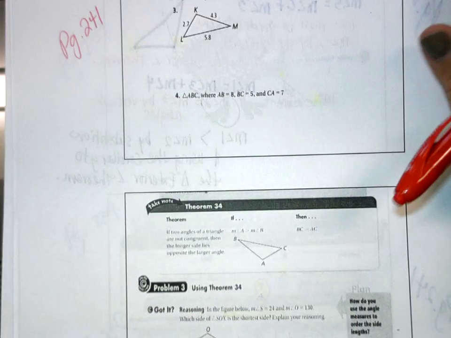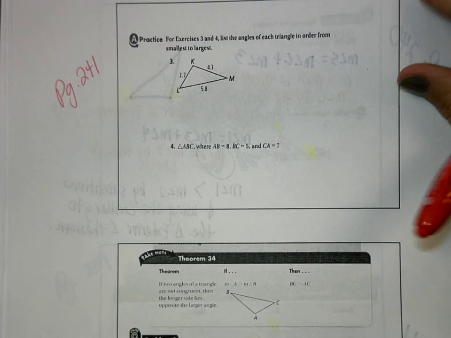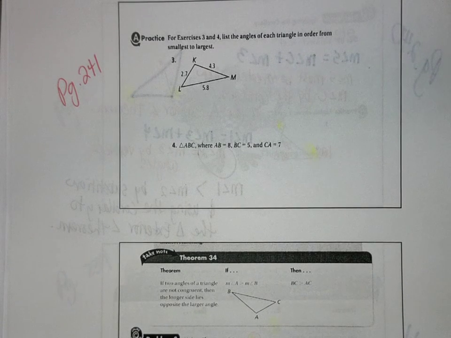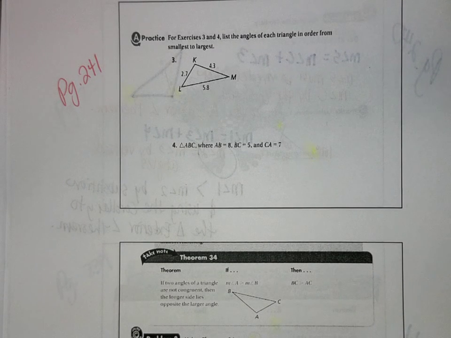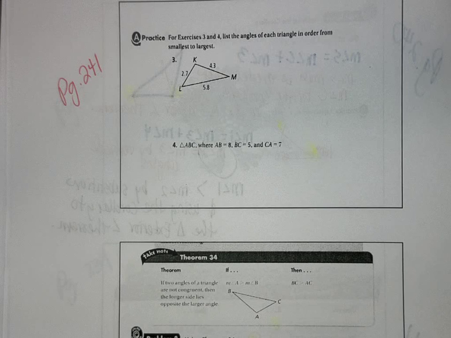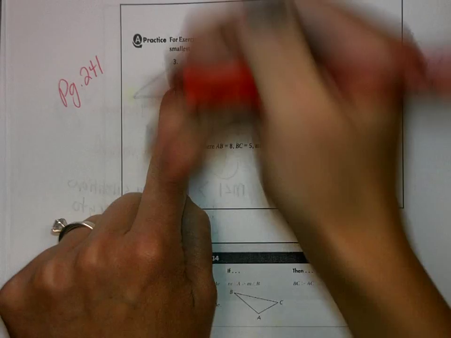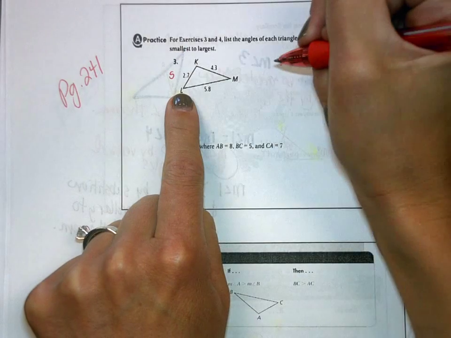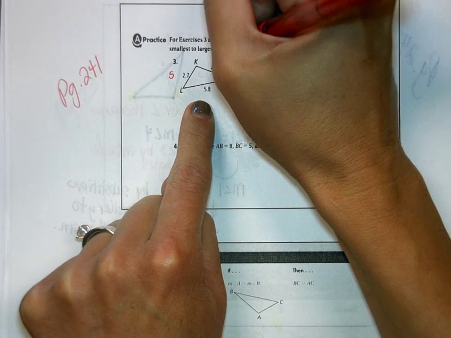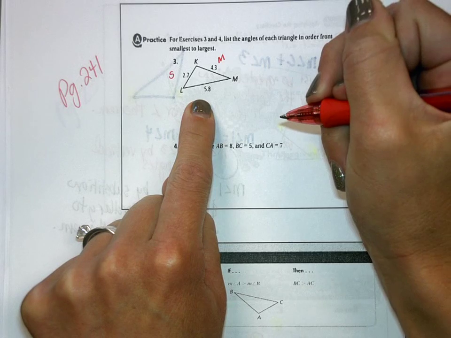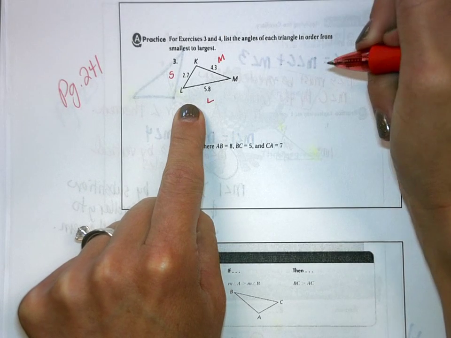In the directions it says, for exercises 3 and 4, list the angles of each triangle in order from smallest to largest. So what is the smallest number right now on this? 2.7. I'm going to write this as S for smallest, and then M for the middle, and then L for the largest or the longest.